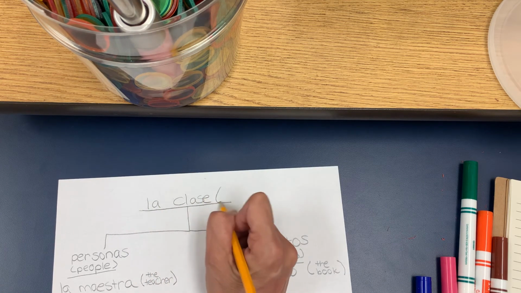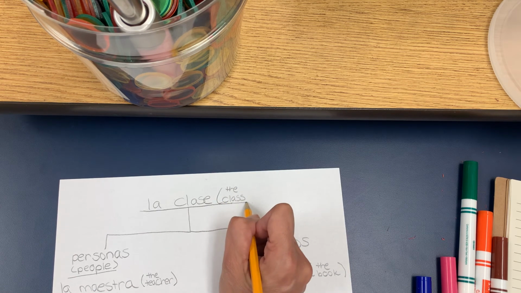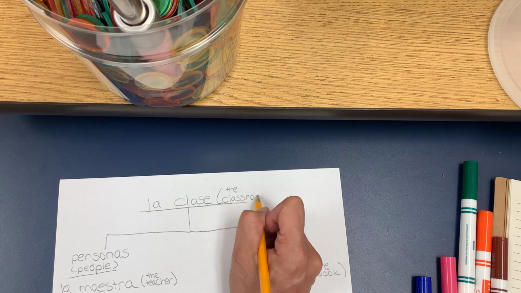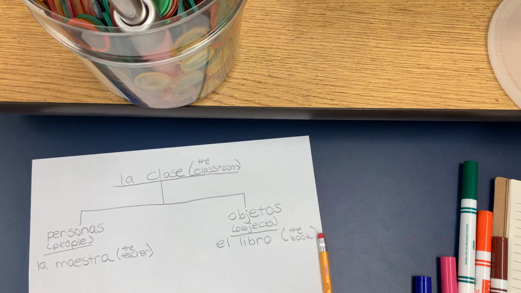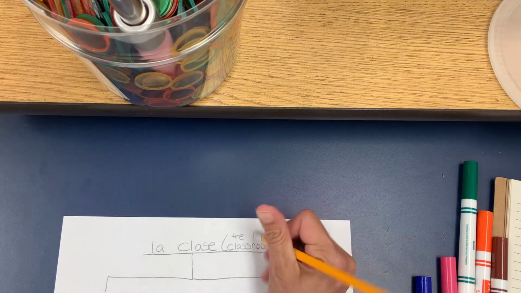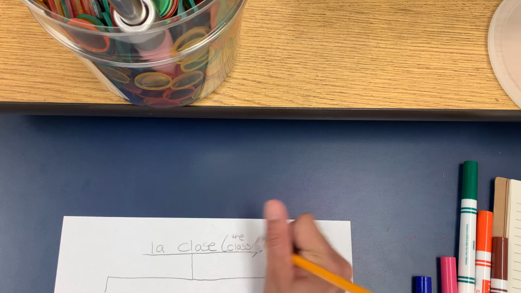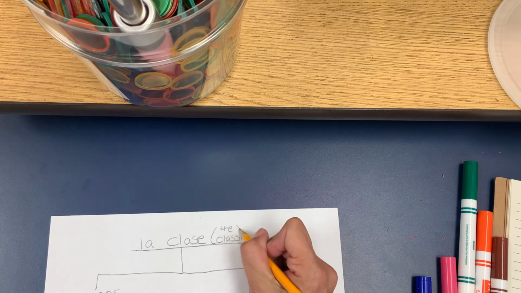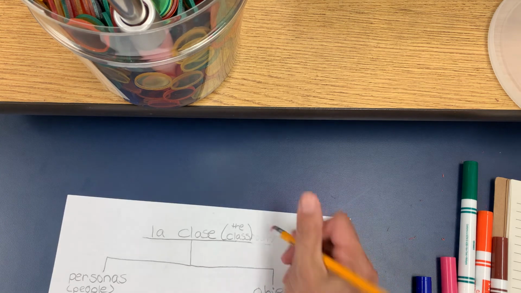La clase, the class, or the classroom. Okay. Well, let's just do the class, because the classroom is more like el salón. So we'll just do the class. La clase de clase. Let's just do that.